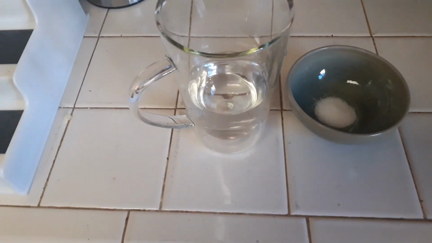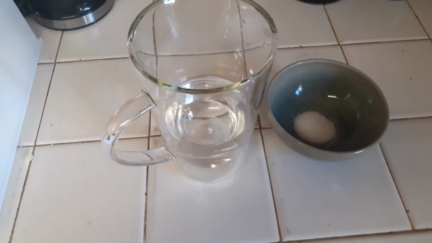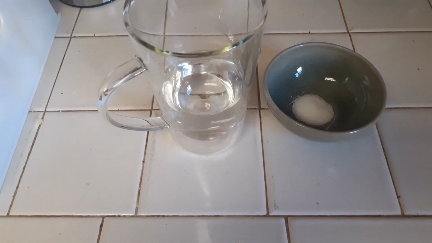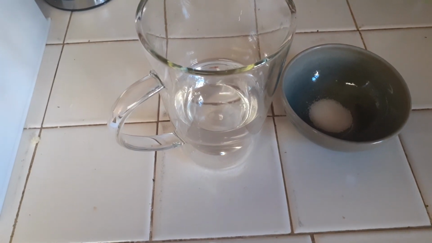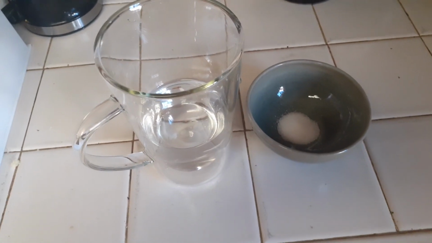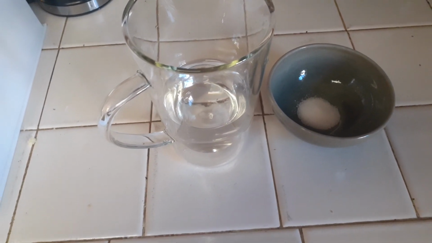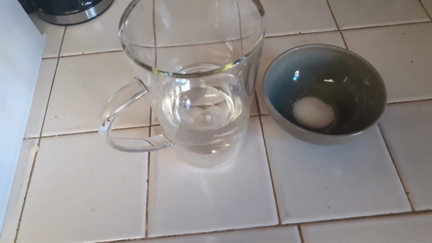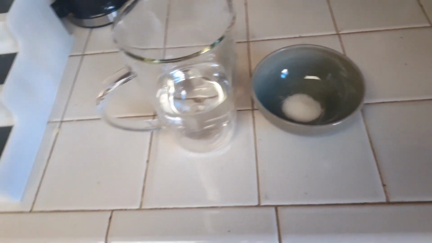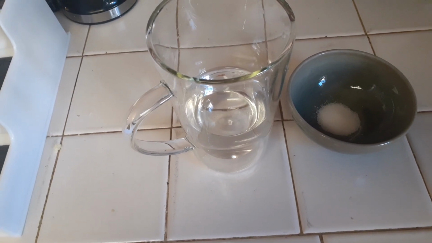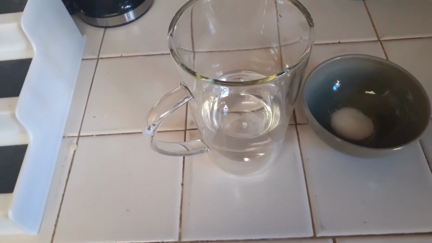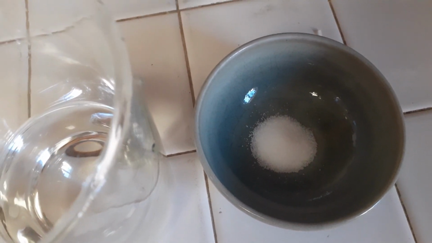So the concept that this experiment demonstrates is just solutions and solubility. Solubility is the amount of solute that can be dissolved in solvent, and a solution is just solute and solvent together. So in this experiment, I have some water as my solvent and my salt as the solute.